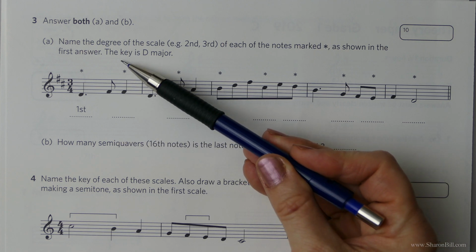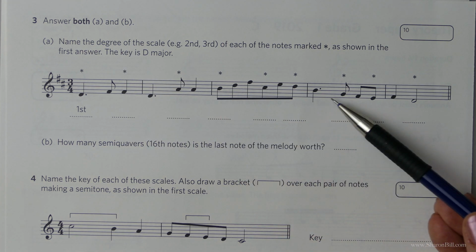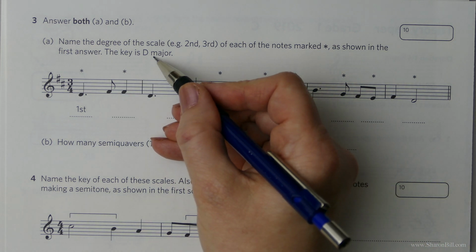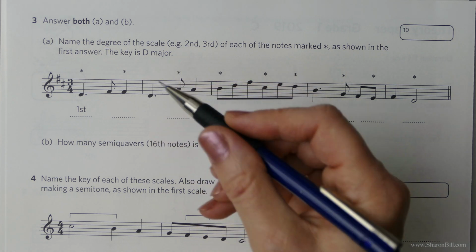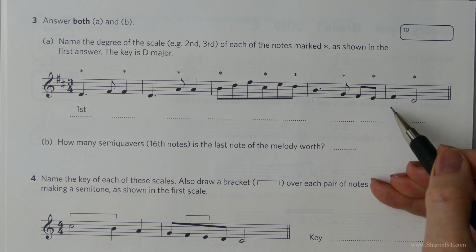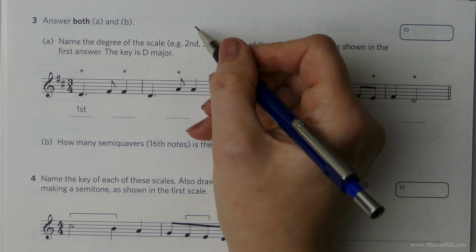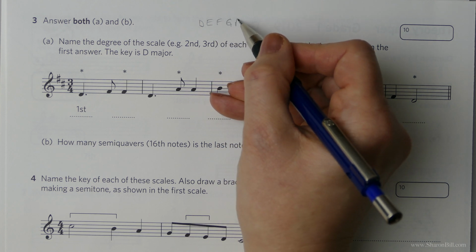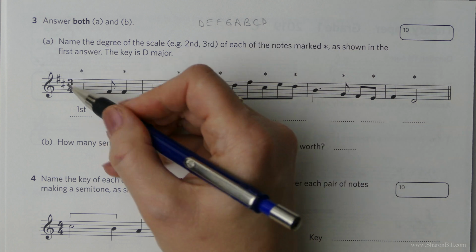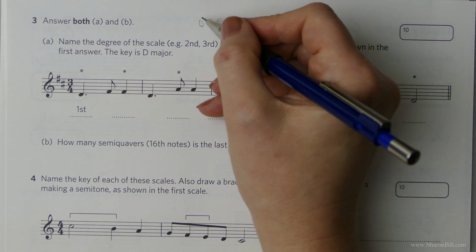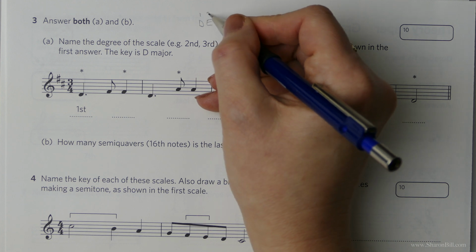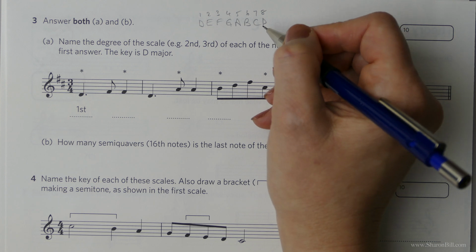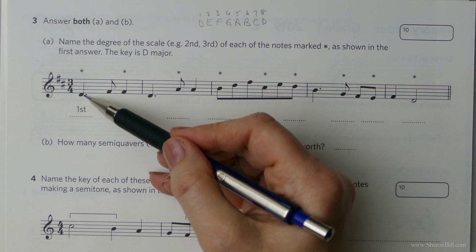The first section is to name the degrees of the scale within this piece of music here. We're in the key of D major, so D is the first degree of the scale, and we're counting where the other notes fit into the scale pattern. If you want to just step out the notes of the scale as a double check, of course you'll have a key signature of F sharps and C sharps, but we don't need to put that there. Your key signature will deal with it. 1, 2, 3, 4, 5, 6, 7, 8. There's our whole octave range. And so we can see that D is the first.